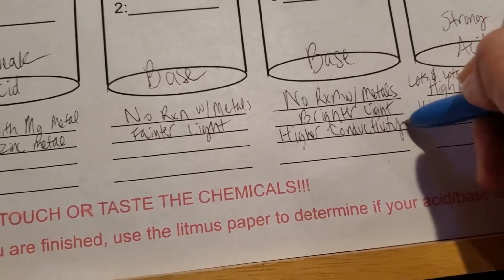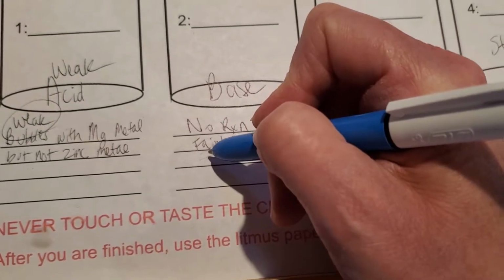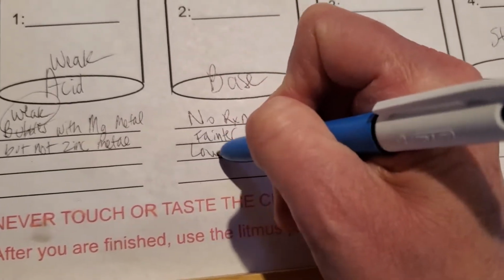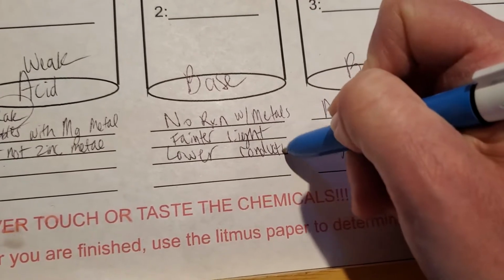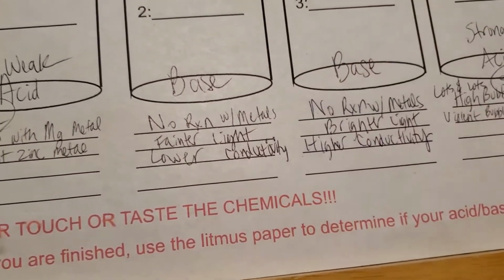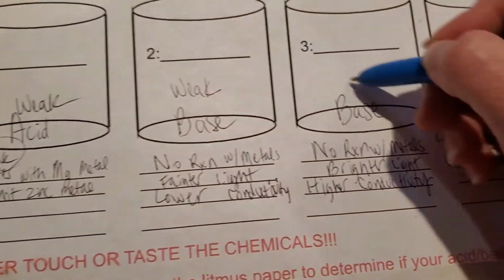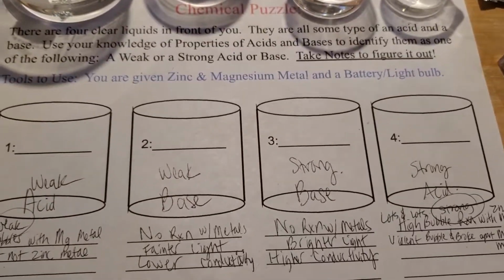And again, the light bulb's shininess is a little hard to decipher in the video, but hopefully you saw it. And this is lower conductivity, because they both conduct, but, trying to spell. So that means I think this one is the weak base. I think this one is the strong base. So let's see how we did.